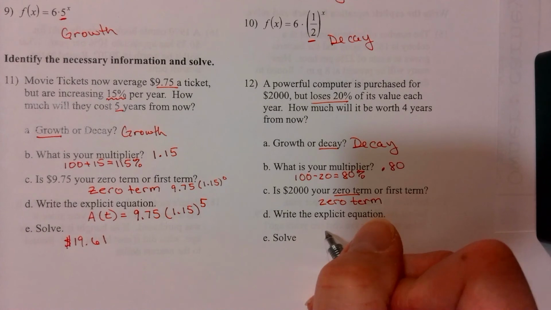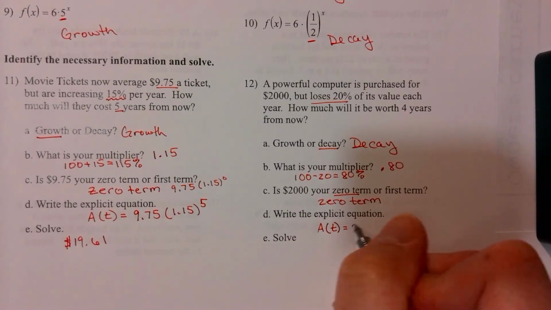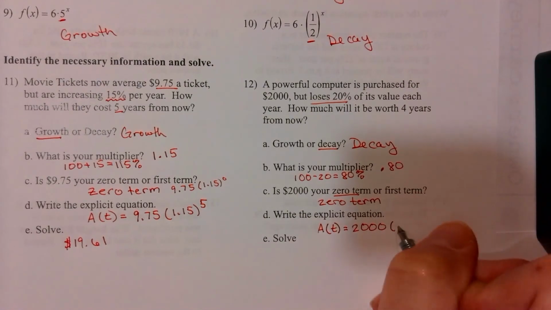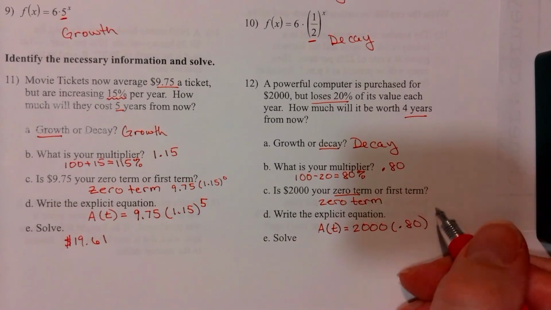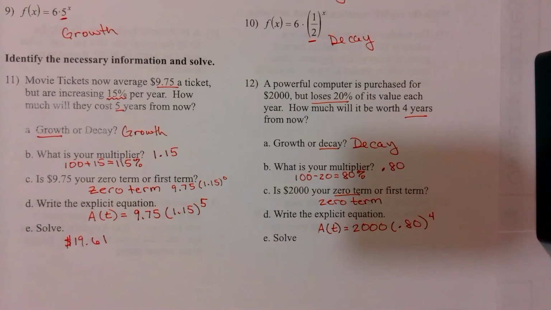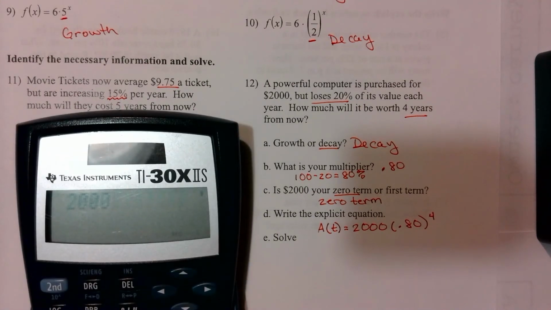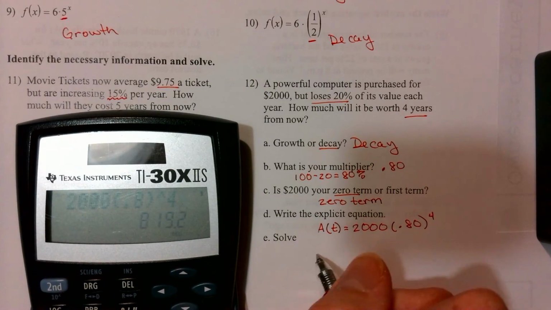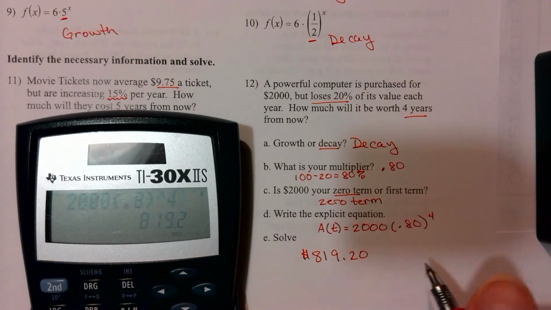What is my explicit? What is my equation? Explicit meaning what defines this relationship. So the amount over time is equal to the initial amount of 2,000 times 0.80 to the power of time, and we're talking in 4 years. So we would put a power of 4 there. Okay, and again, I'm going to use my calculator. I'm typing in my 2,000, and we could use parentheses or the times symbol, times 0.8 or 0.80 to the power of 4, and I get $819.20.